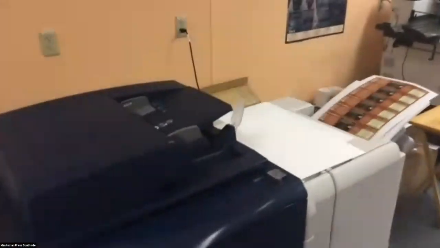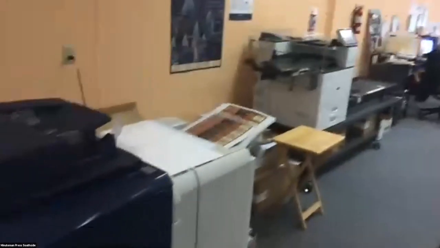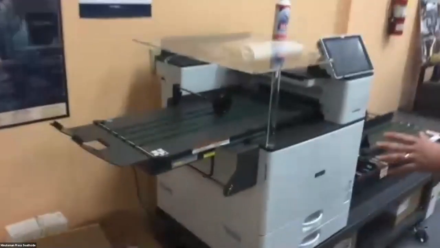Okay, you ready? We're out here now. This is one of our main printers. We've been doing a lot of menus, things like that for the codes environment. This is our envelope printer. By the way, a lot of this equipment we bought on trade. This is another one of our workhorse printers over here.